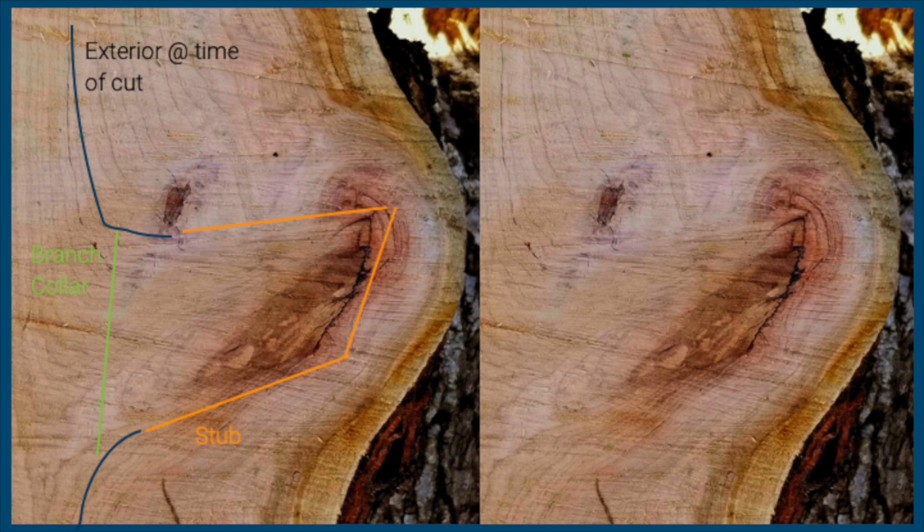You can see the growth rings of the tree where they start to turn to go out to the stub. That's the branch collar. I marked the approximate area with a green line. So now that the entrance into the rest of the tree is sealed off to the best of its ability, it is now in a race with decay. Will the tree be able to grow over and seal the wound before decay fully takes over?